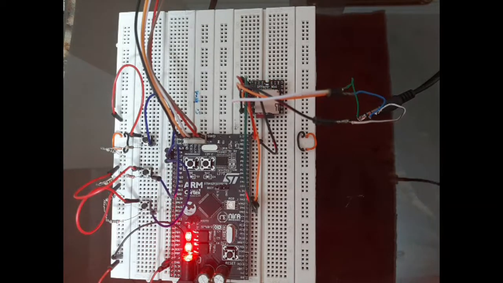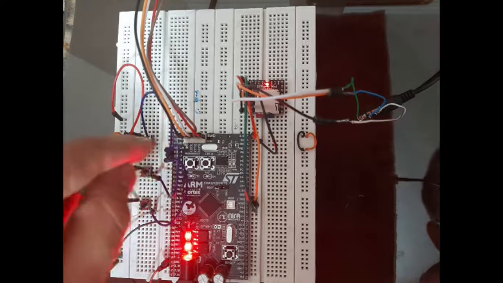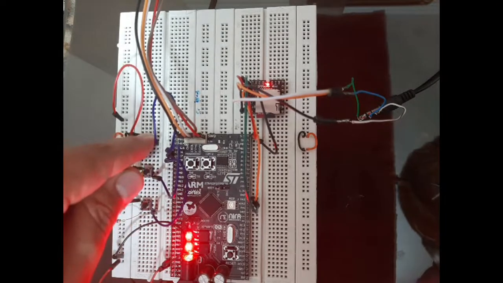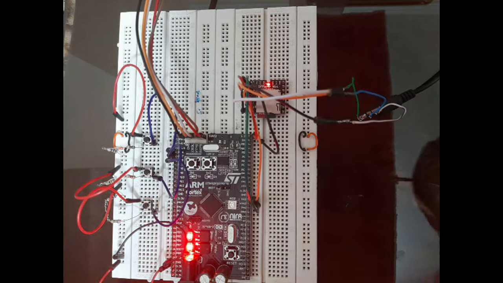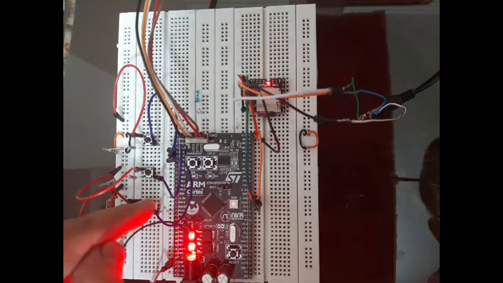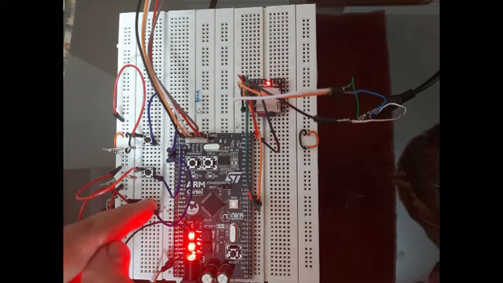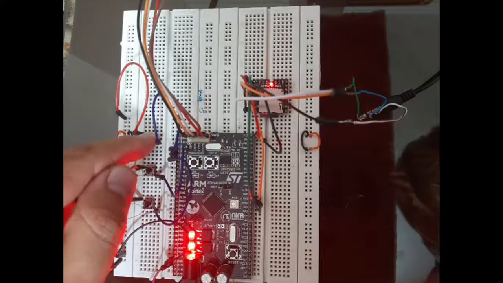Okay, let's try to previous and next track. Let's decrease volume. Okay, this key for next track and this key for previous track. This is the next track. This is the next track. Okay. This is previous track.